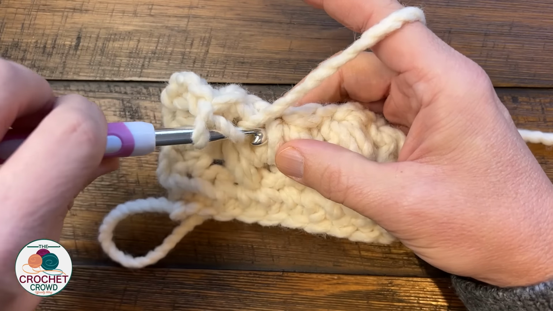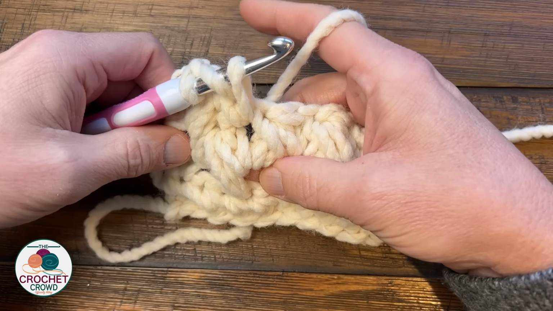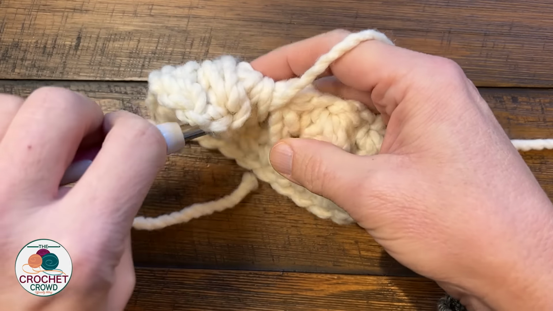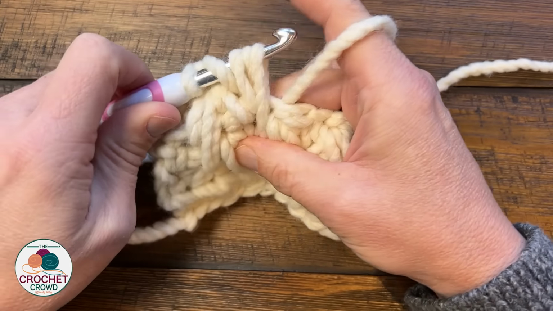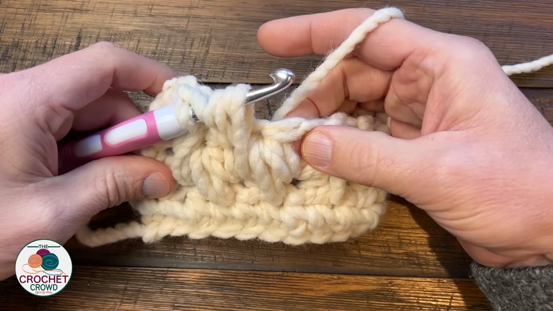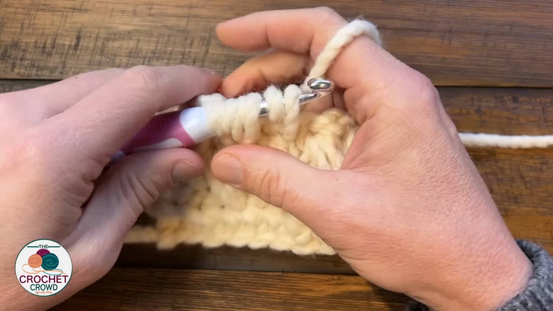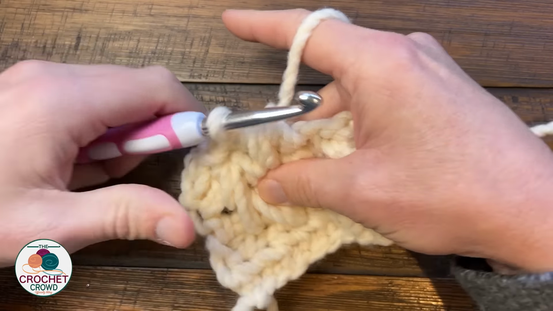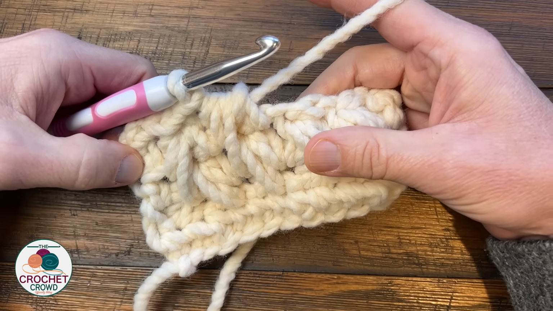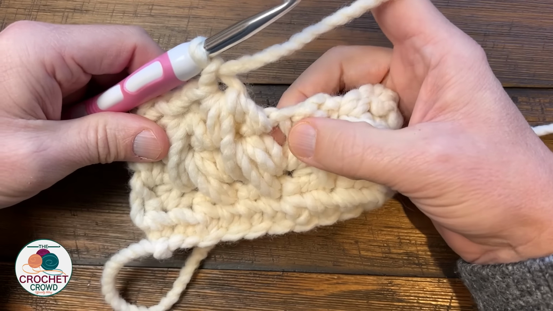So yarn over and in, pull through, yarn over, come 2 spaces below, wiggle it and pull it up, and then come into the space after. So yarn over and pull through. 7 loops on the hook. So yarn over, pull through, so it's a chain 1 and then keep on going.